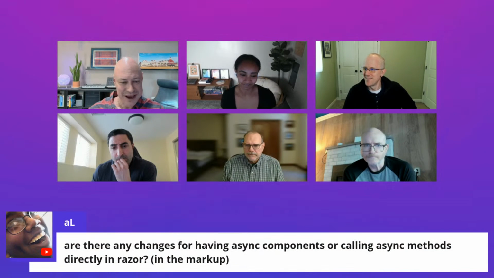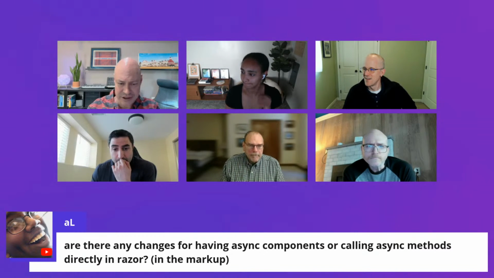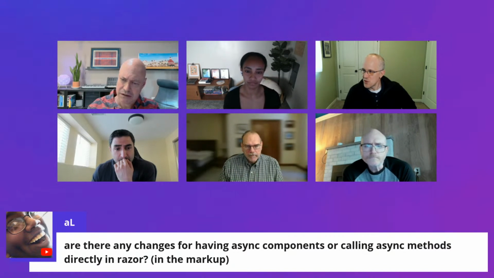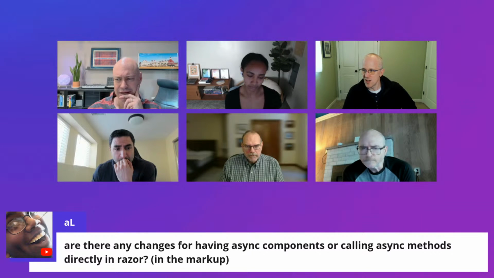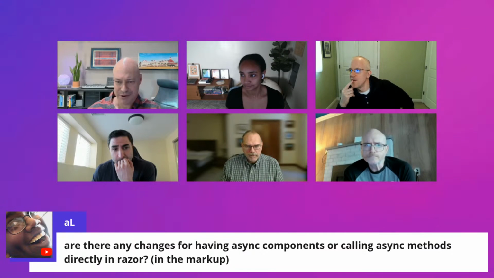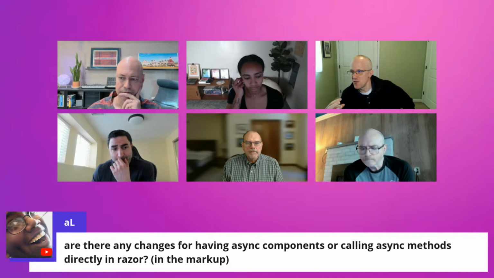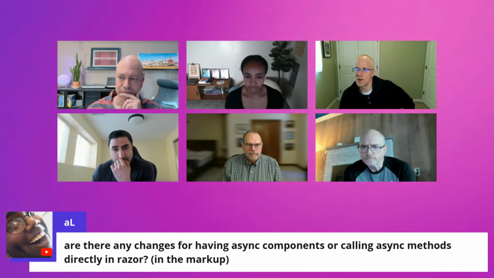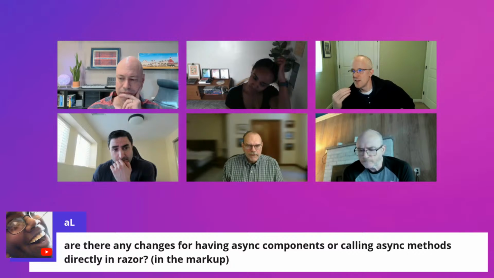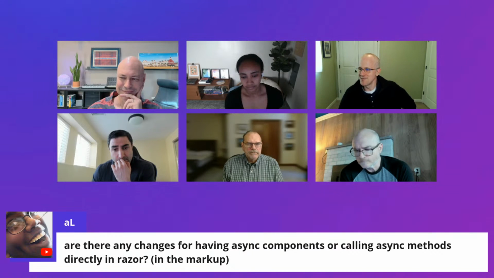Okay, moving on. Any changes for having async components or calling async methods directly in Razor? So that is something you can do today. You can run async logic inside of Blazor. Actually, maybe what this is talking about is in markup. In the rendering logic, we require the rendering logic to be synchronous. So any async logic you have needs to be in event handlers or in component lifecycle methods. In the rendering part of your component, the rendering logic needs to be synchronous. That's a hard constraint. No plans to change that in terms of how Blazor's rendering model works.